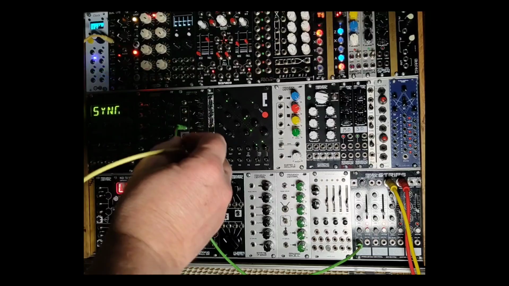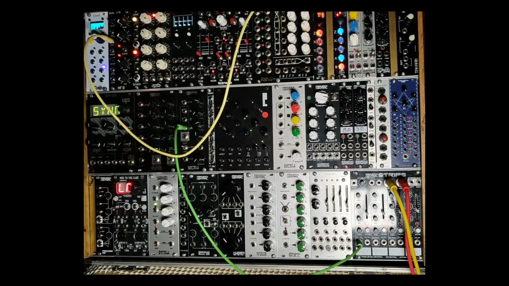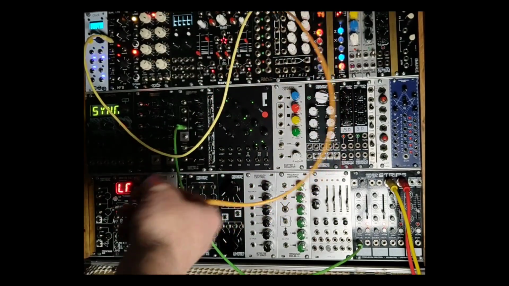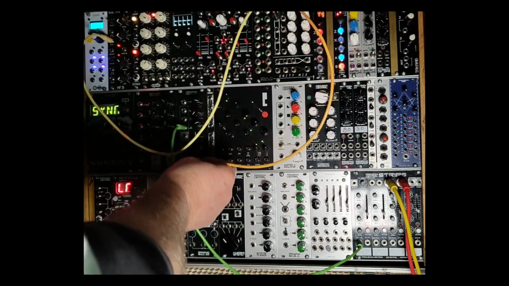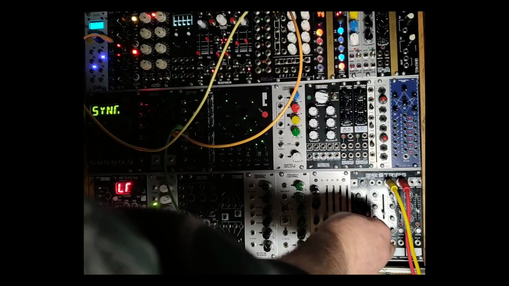So what we'll do this time is put it into an attenuator. Now this attenuator, I built this quite a long time ago now. And it is a buffered attenuator. So it does have a little buffer in there that means it keeps the signal correct and the same. So now when I put voltage per octave in, we'll see what we get.